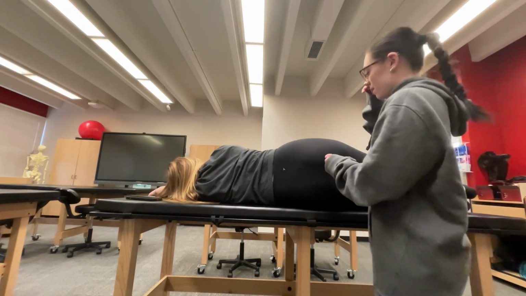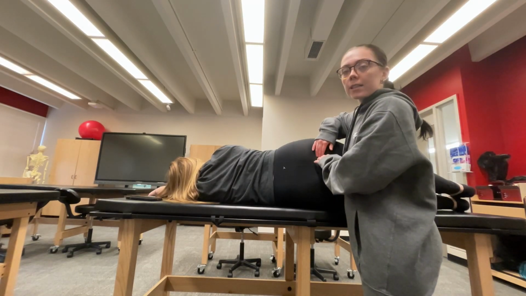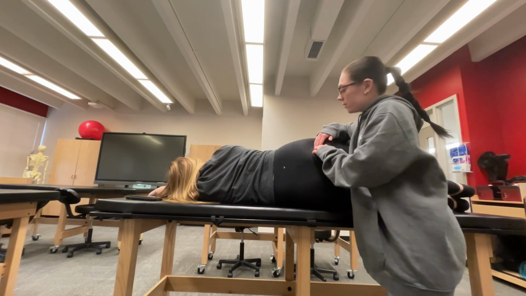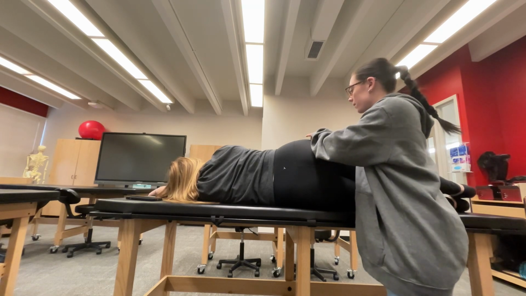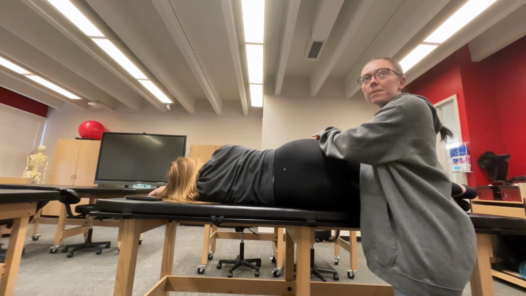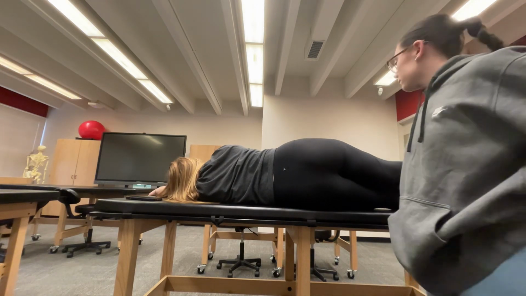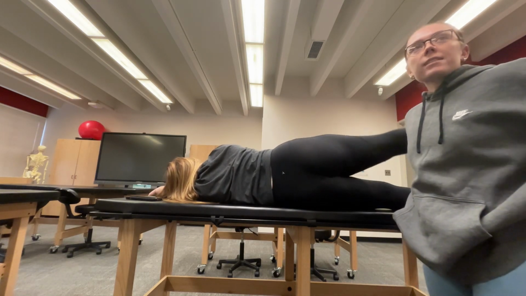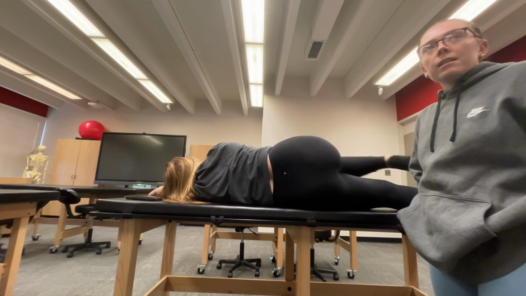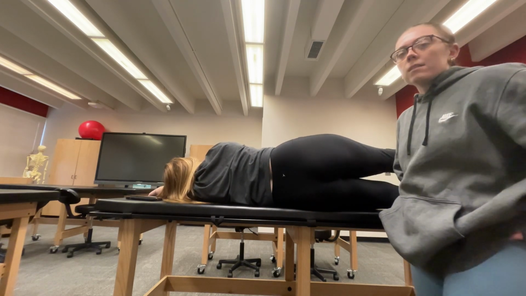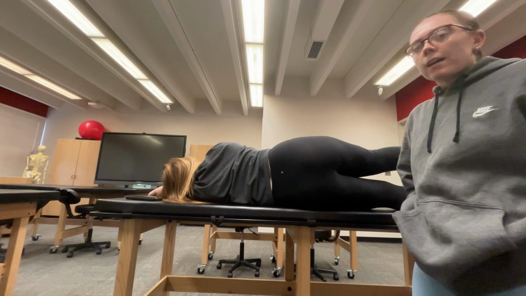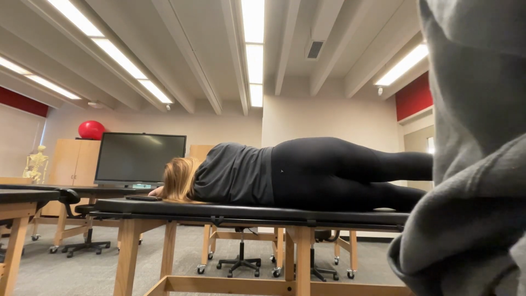Okay, so the next muscle is the piriformis. The origin is the anterior surface of the sacrum, and then it's going to insert at the superior aspect of the greater trochanter. And the actions of the piriformis are to abduct, flex, medially and laterally rotate, and extend the hip.